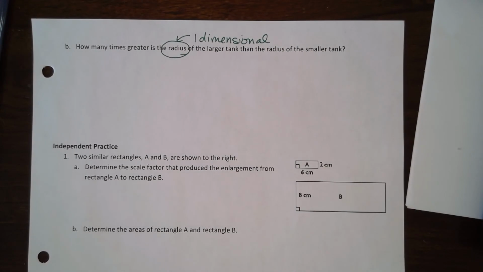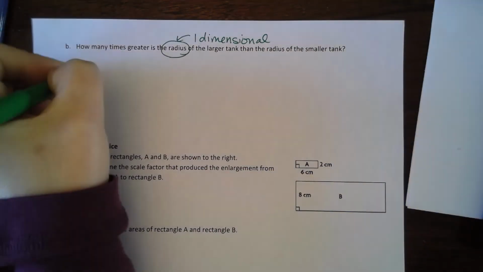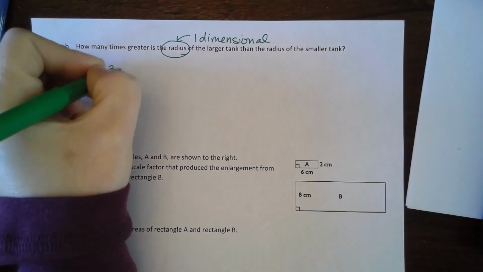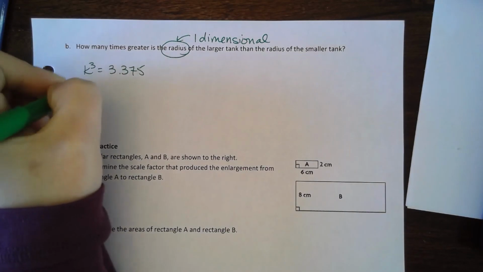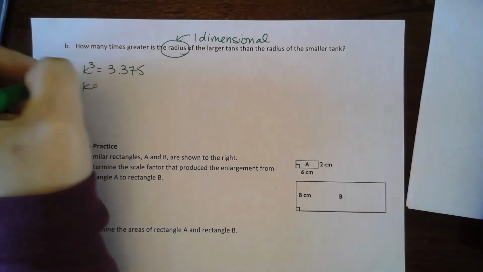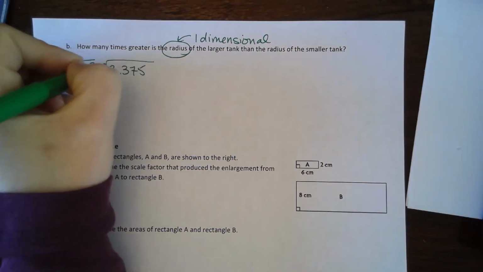So when we're talking about the radius, what we want to know is K. K describes the scale factor on a one-dimensional scale. K cubed is the scale factor on a three-dimensional scale, volume. So if we know that K cubed equals 3.375, we want to know what K is. So we're going to cube root both sides.